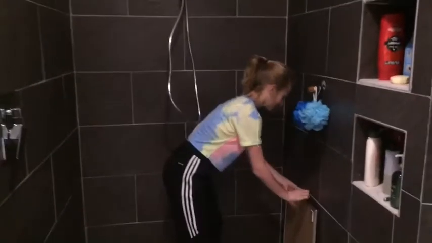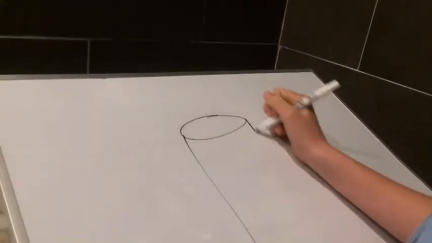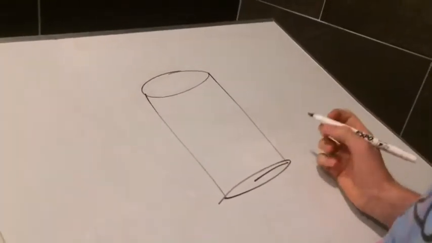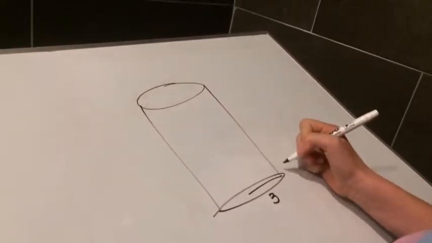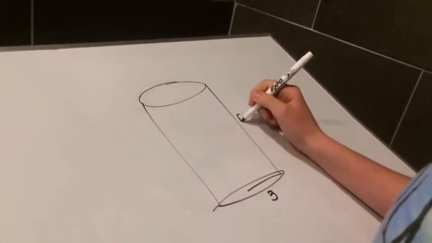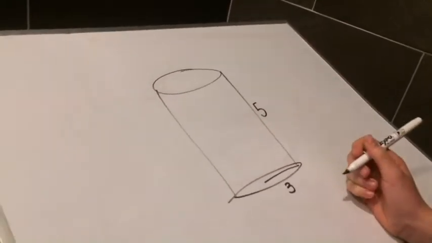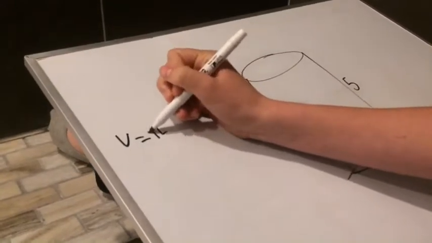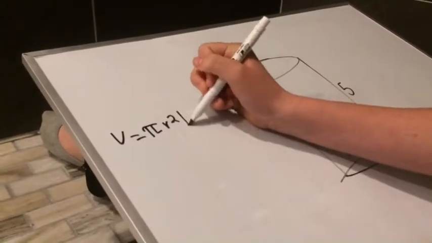Kendall, are you ready to find segment 2, finding the volume of a cylinder? I sure am. Come on over. Well, how you find the volume of a cylinder is first say, let's find the radius, and we can say that's 3. Then we can find the height, which is, say, 5. So now we have that. And then our formula is volume equals pi r squared times height.